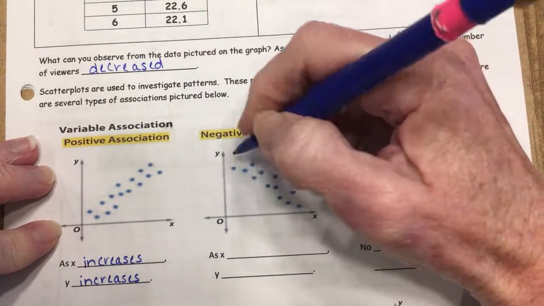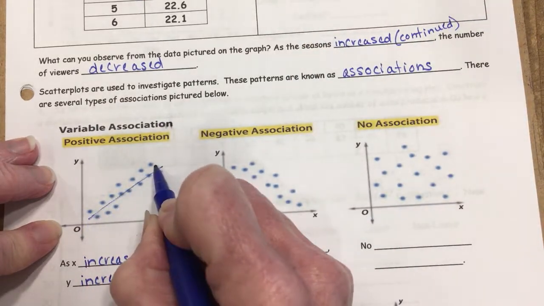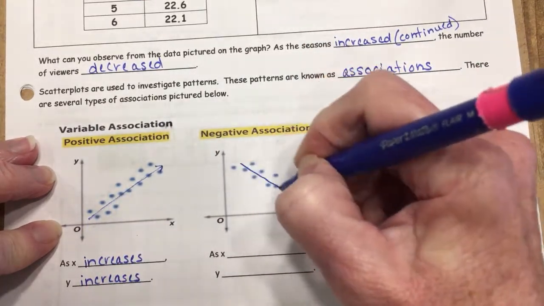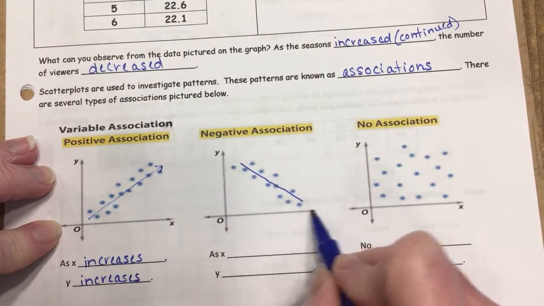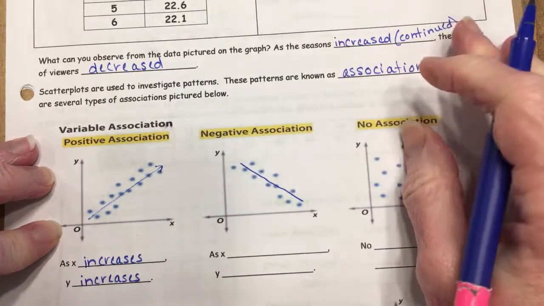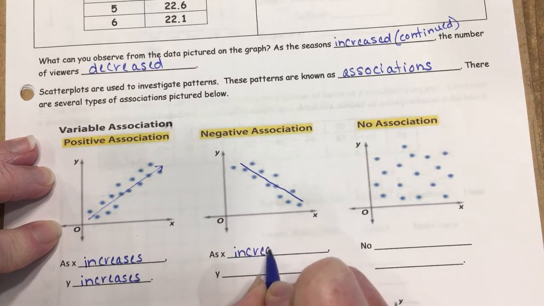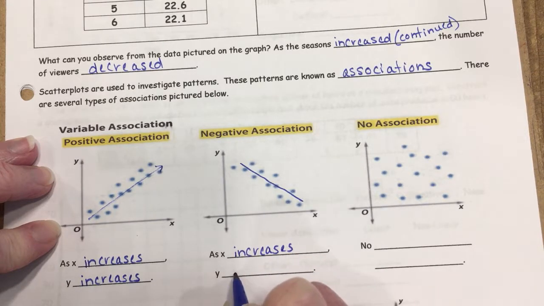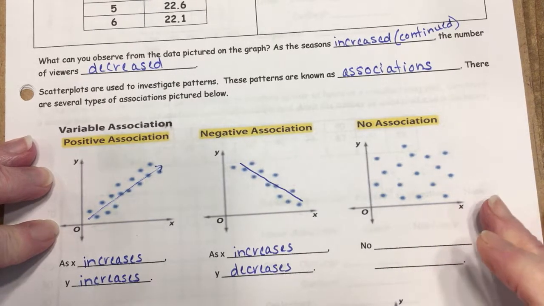So if we drew a line kind of going through our points right here, we could see that's positive. If we draw a line through here, we're going to see that that's negative. So what's happening is x got bigger. What happened to y? Y got smaller, kind of like what we saw in our first example. So as x increases, y decreases. Okay, and so that would be a negative association.